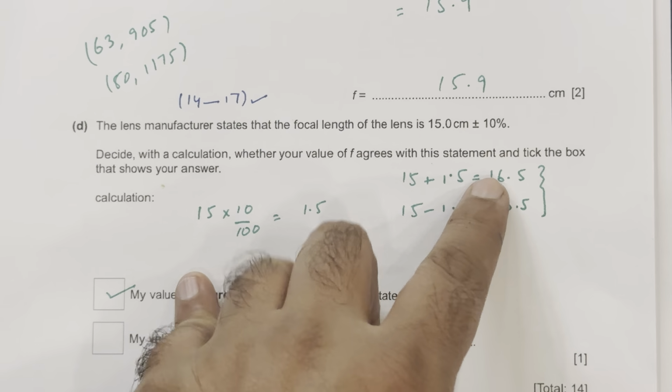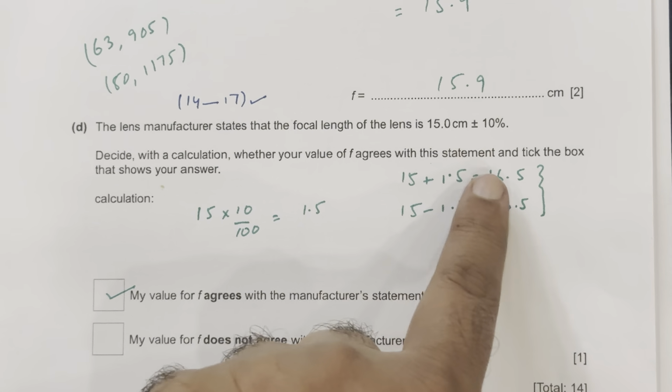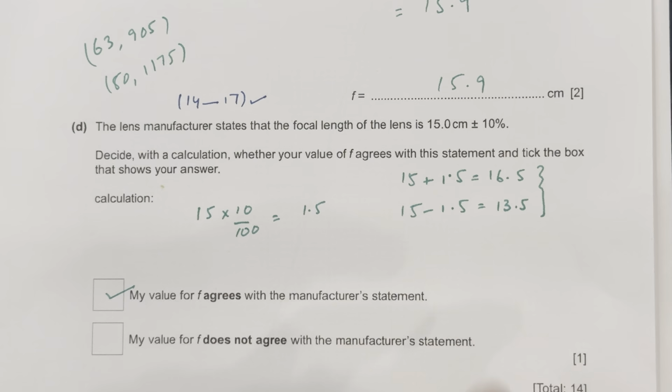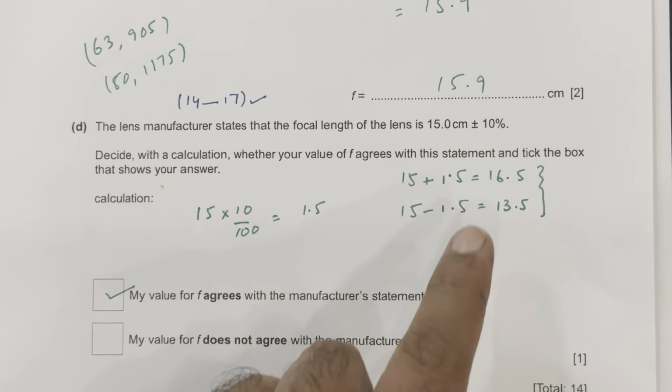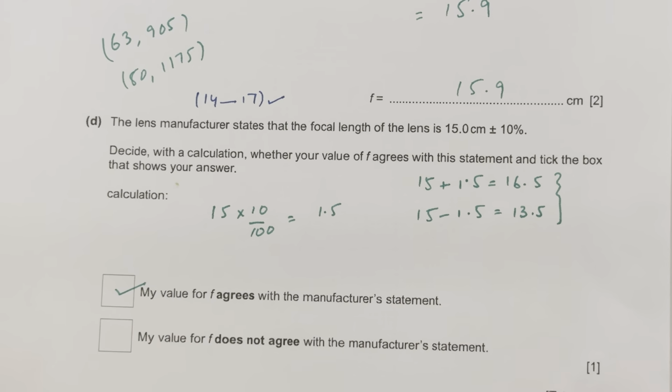So any value would be considered correct within the manufacturer's accuracy range, and our answer was 15.9, so that lies between those values, 16.5 and 13.5.